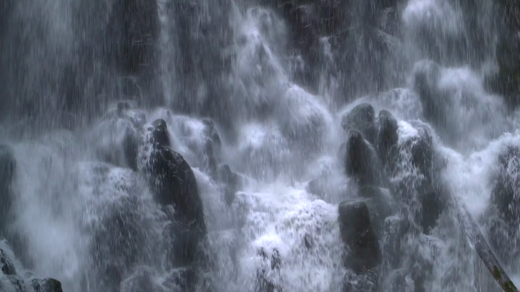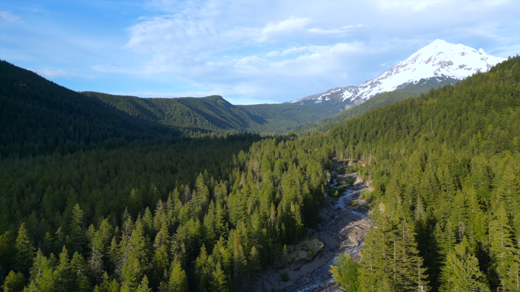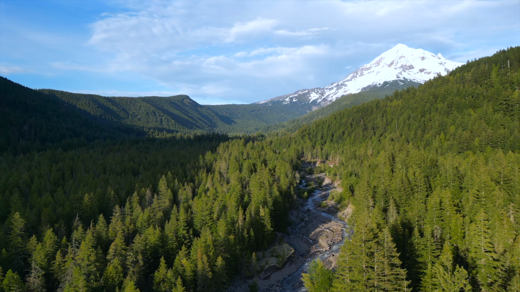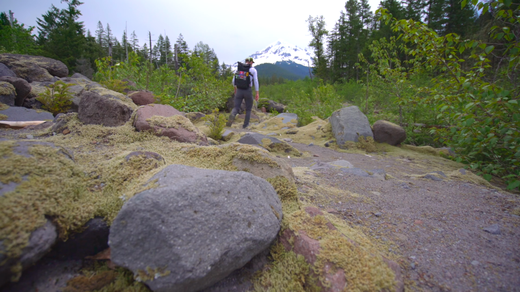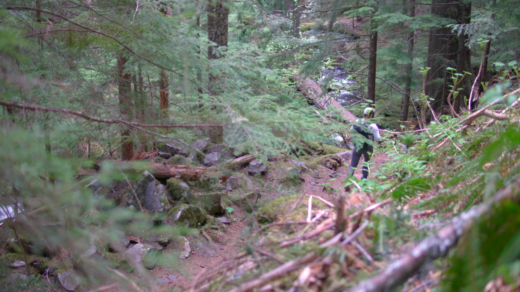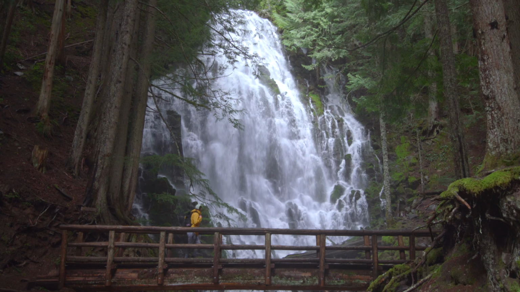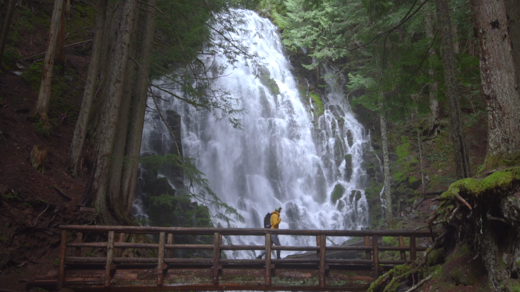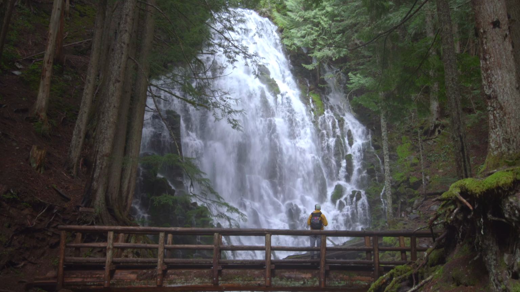Today we are heading deep into the forests of the Mount Hood Wilderness area in search of a hidden waterfall. Join me as we cross rivers, navigate through rock fields, and venture further and further into the trees to capture some telephoto images of the beautiful Pacific Northwest. I hope you all enjoy.